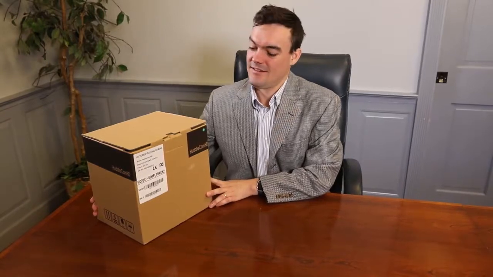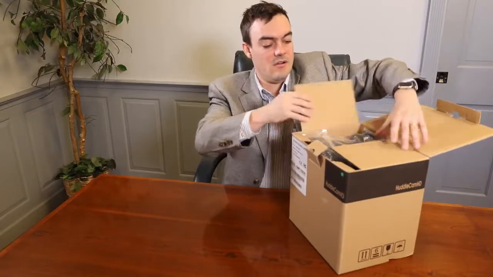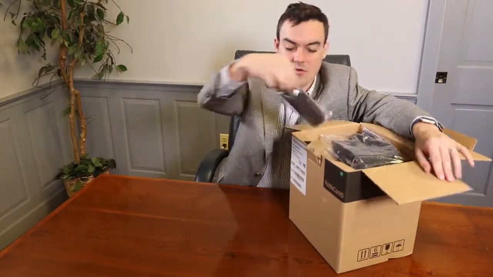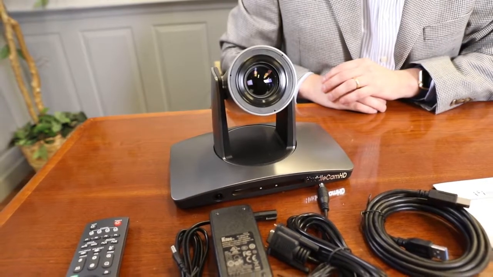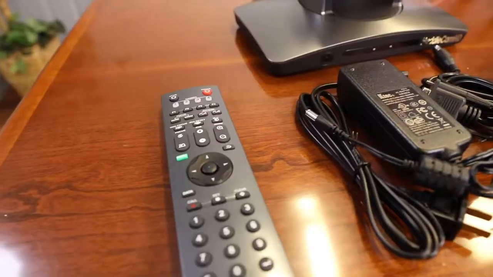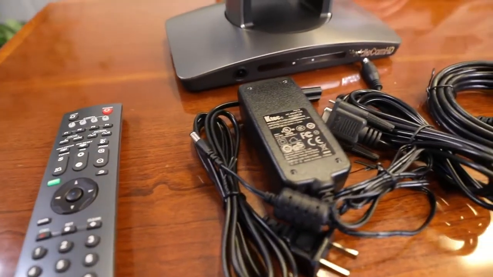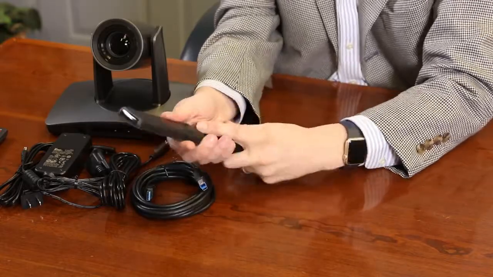The first thing to do when you receive your SimplTrack 2 is read through the included manual. As you unbox your HuddleCamHD SimplTrack 2, you will find the camera, a power supply, an IR remote control, the user manual, a 10-foot USB 3.0 A to B cable, a serial control cable used for joystick controllers, and 2 AAA batteries for the remote.